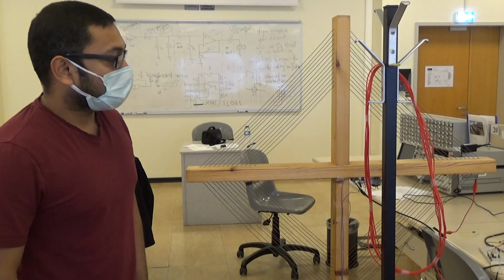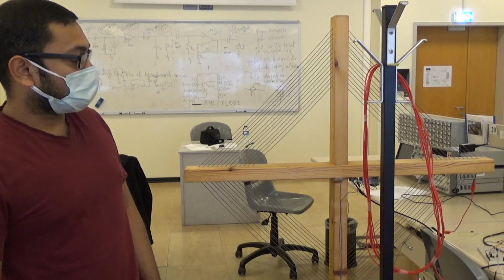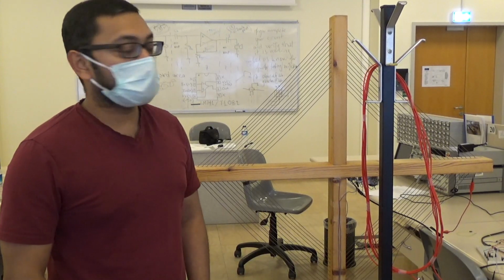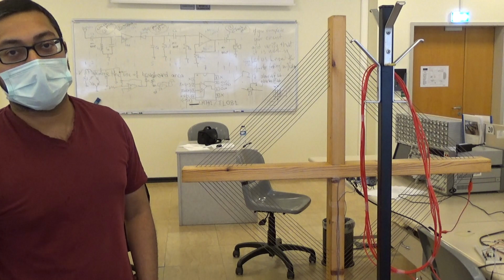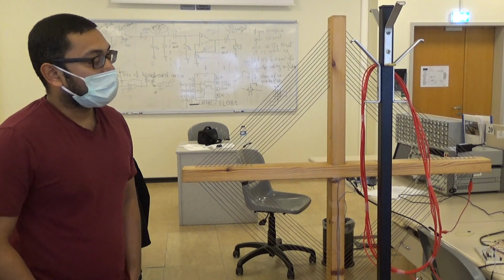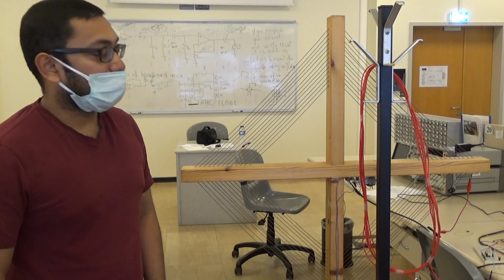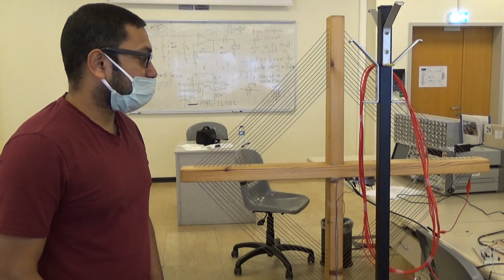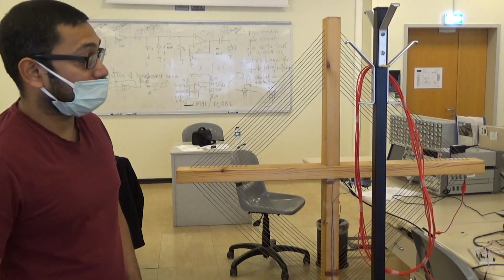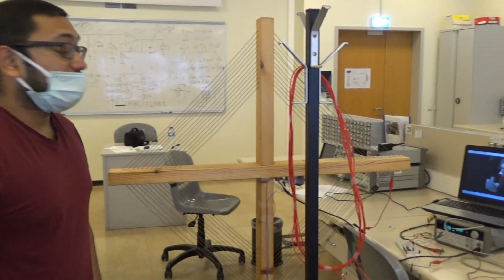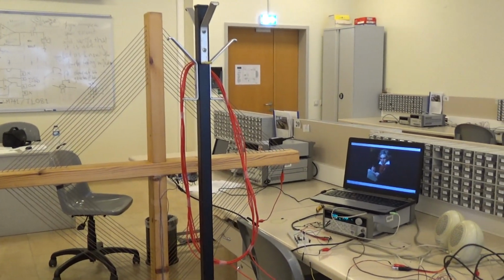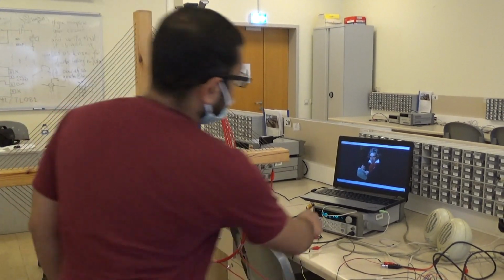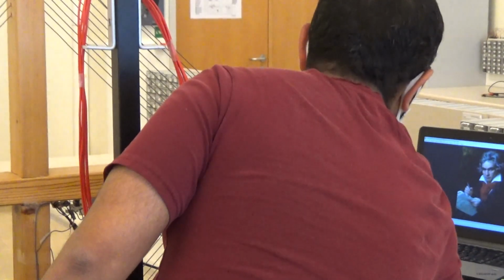Okay, now we'll go to the last stage of the circuit, where we will test it like an actual radio station. We will play music which will be amplified and then AM modulated at 175 kilohertz. You can see from here, this is the audio signal.